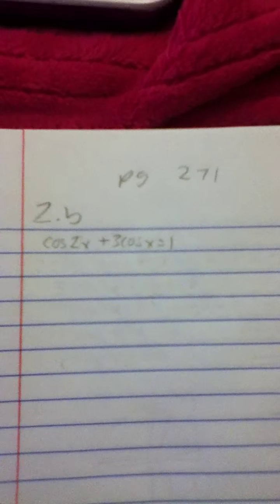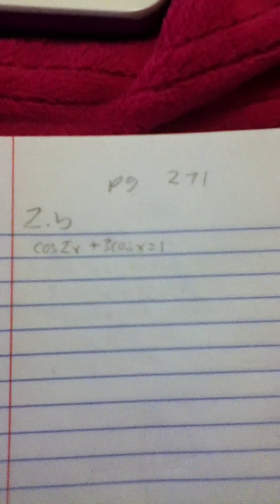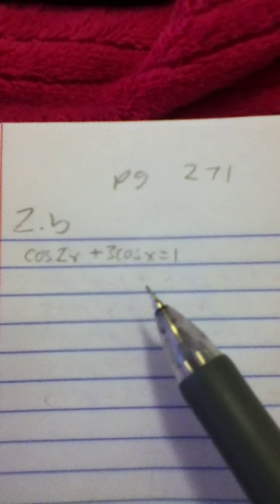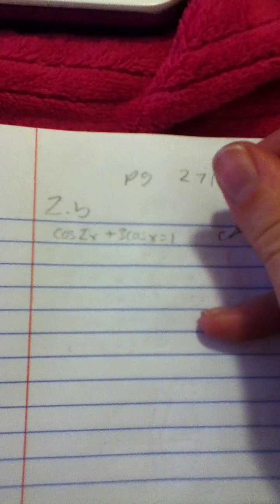So I will be doing part B on problem 2 on page 271. This problem is cosine 2x plus 3 cosine x equals 1. The first thing to do for this is to move 1 onto the other side so that the entire equation is set equal to 0. So you end up with cosine 2x plus 3 cosine x minus 1 equals 0.